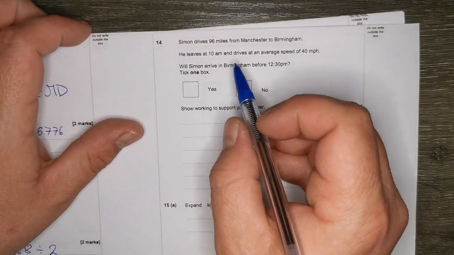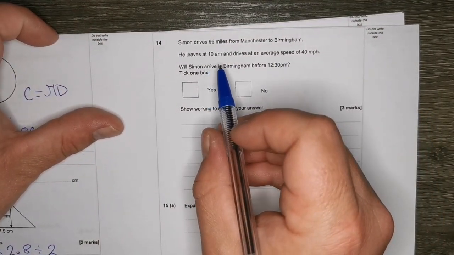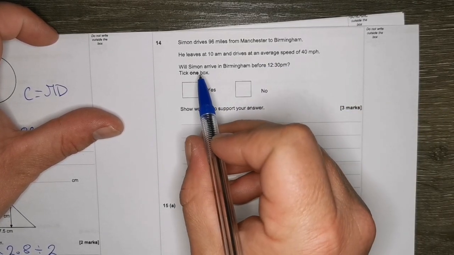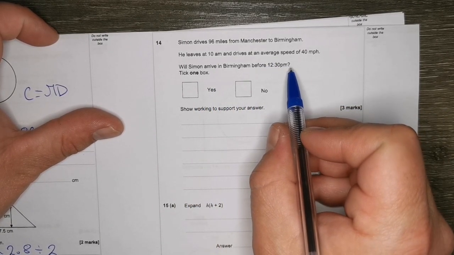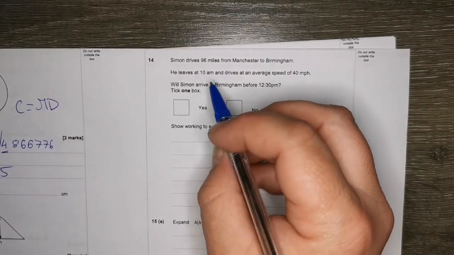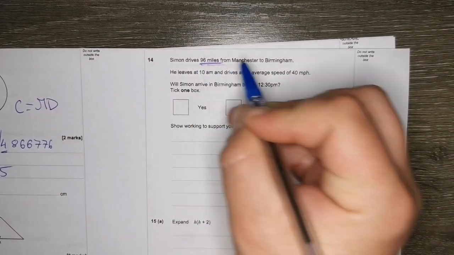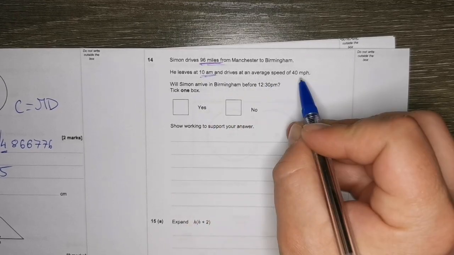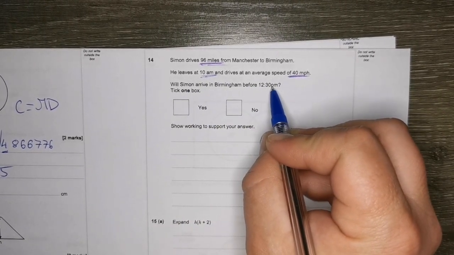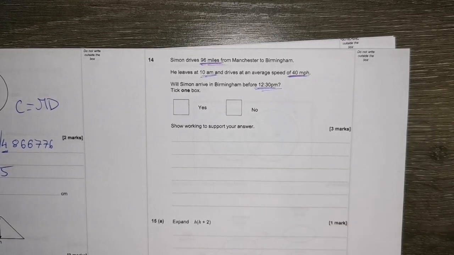Simon drives 96 miles from Manchester to Birmingham. He leaves at 10 a.m. and drives at an average speed of 40 miles per hour. Will Simon arrive in Birmingham before 12:30? Tick one box. So Simon drives 96 miles. He leaves at 10 a.m. and drives at an average speed of 40 miles an hour. Will he arrive in Birmingham before 12:30?